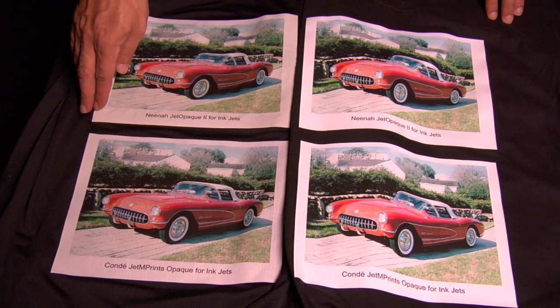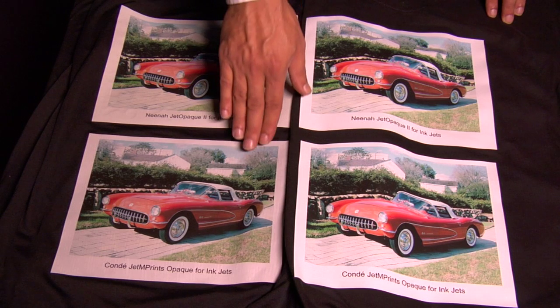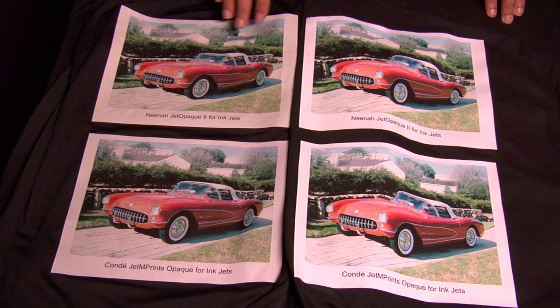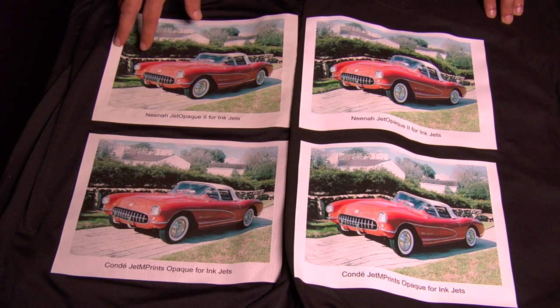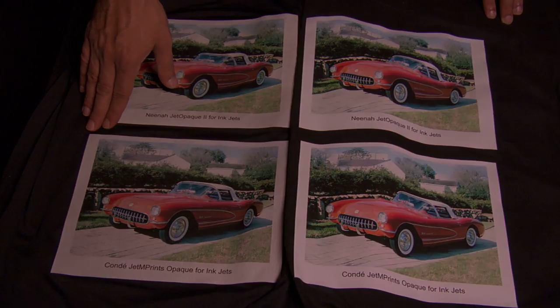On this shirt that has a high polyester content, you can see that while the image may still be acceptable, there was some dye migration that took place in this garment. So whenever you're using an inkjet opaque material on a material that has a high polyester content, you need to be careful. Make sure you perform our test.